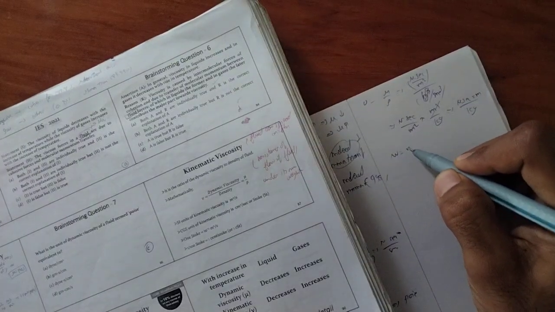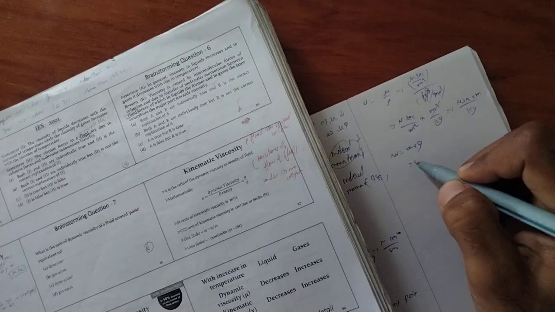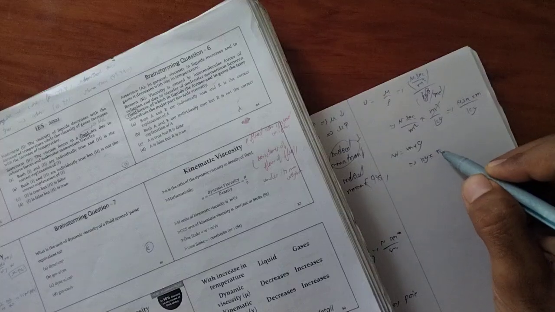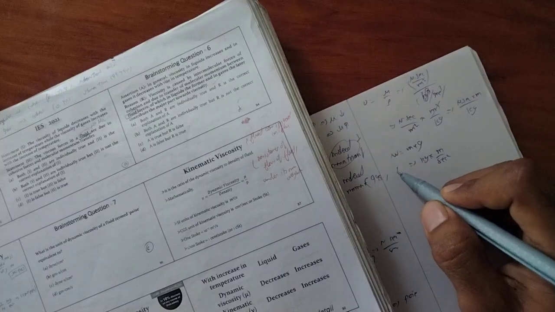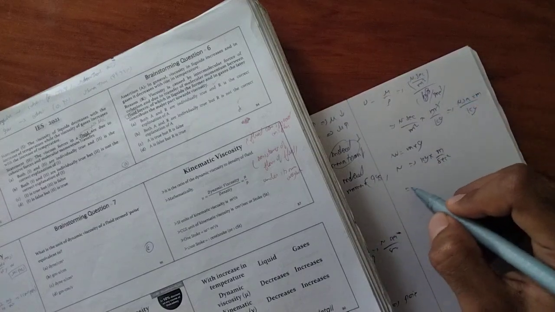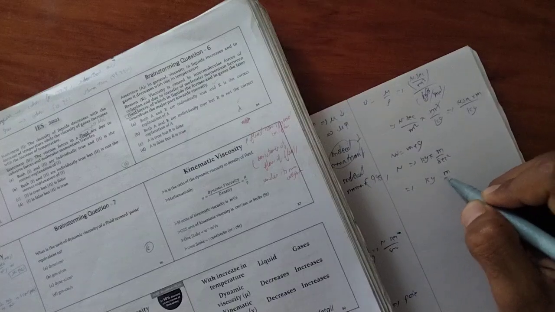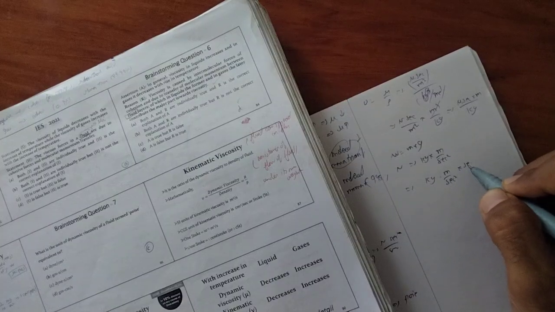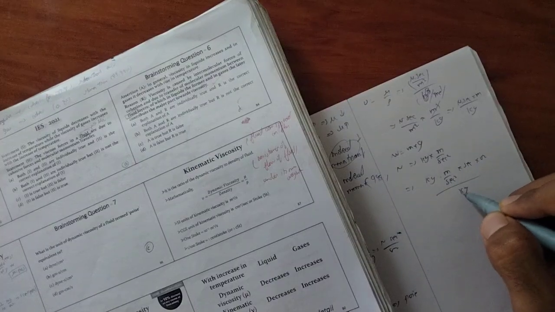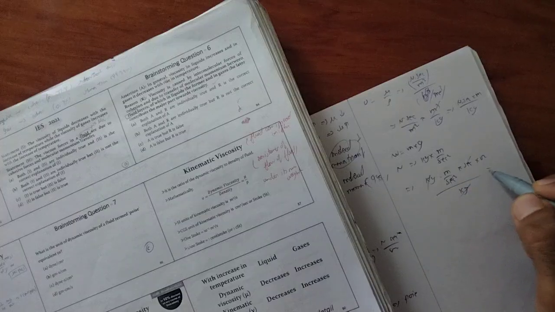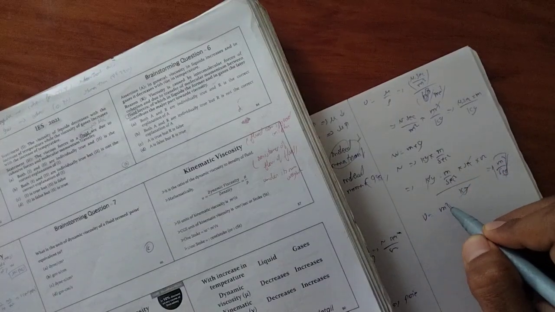Weight equals mass into gravity. So you just make a calculation: kg into meter per second square is Newton. So you just go and replace it. Kg meter per second square into second into meter divided by kg. The kg cancels. So we get meter square per second. So kinematic viscosity equals meter square per second.